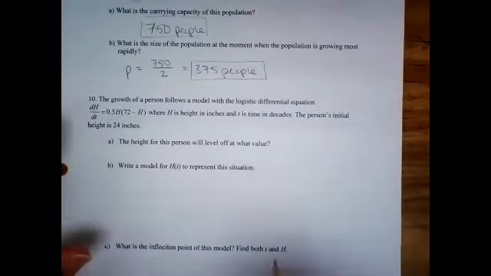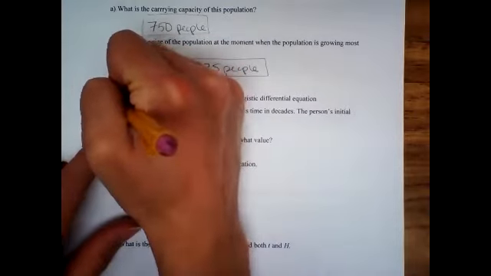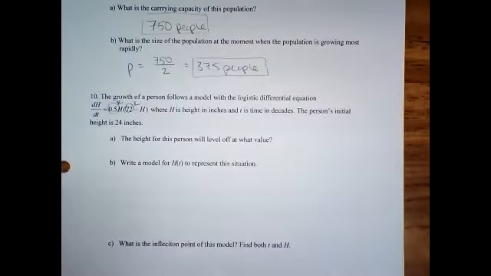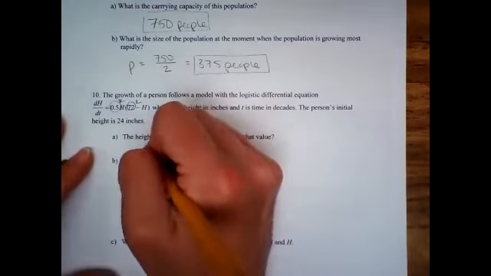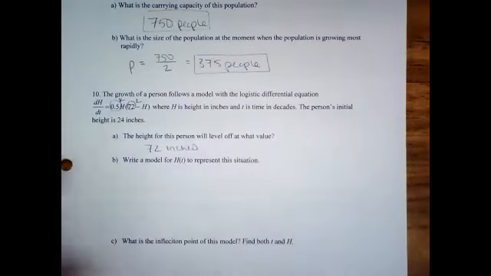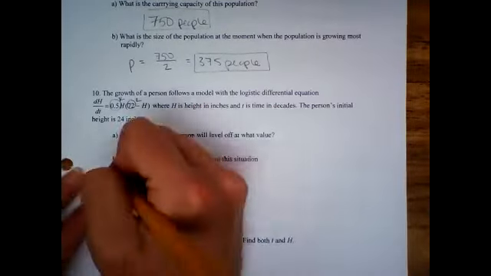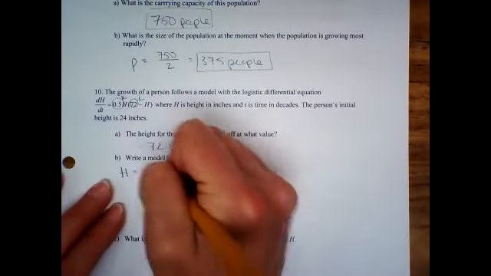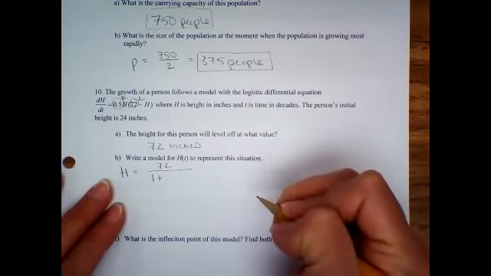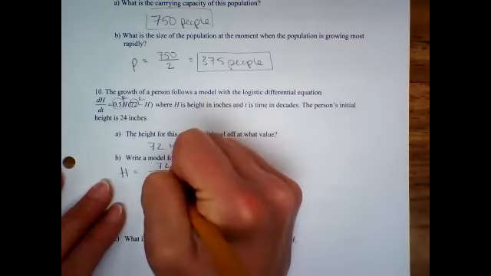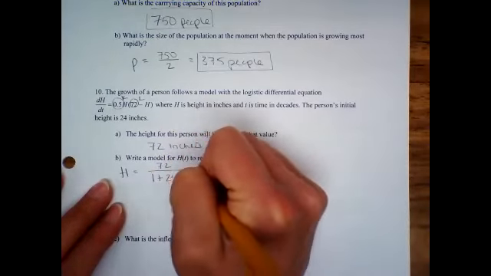All right, so 10, the growth of a person, so this is like as you gain height throughout your life, follows a model with logistic differential equations. So again, here we've got 0.5 is our K value, 72 is our carrying capacity, H is height, time is in decades, the initial height is 24 inches. So the height for this person will level off at the carrying capacity, so 72 inches. And then we're going to write a model H of T to represent this. So it would be the carrying capacity over 1 plus, what was the initial amount? 24 inches, 24 e to the negative kt.